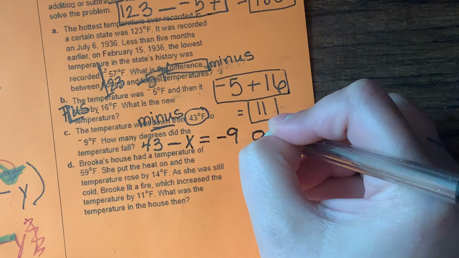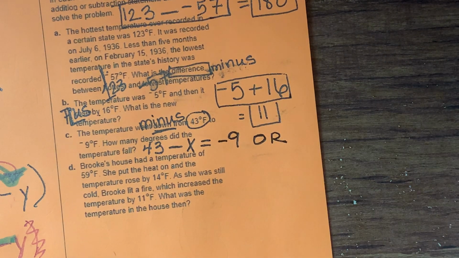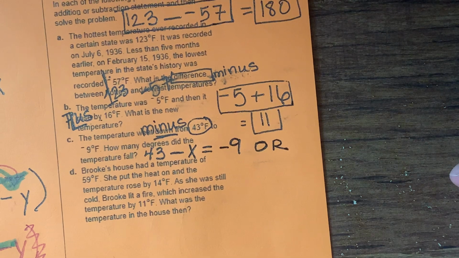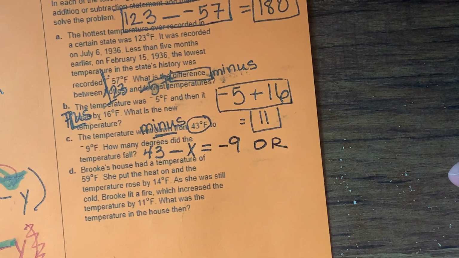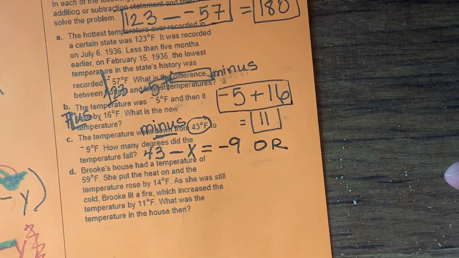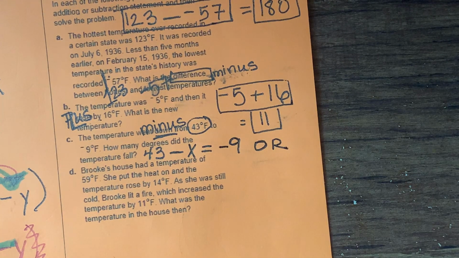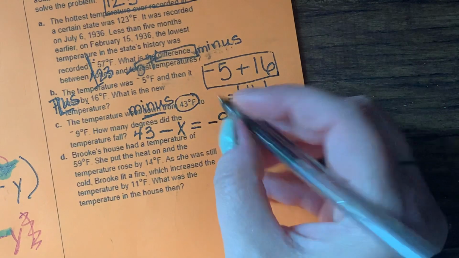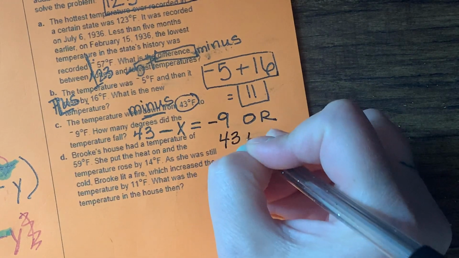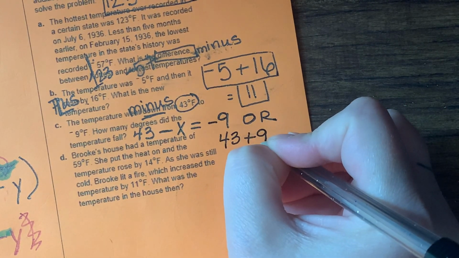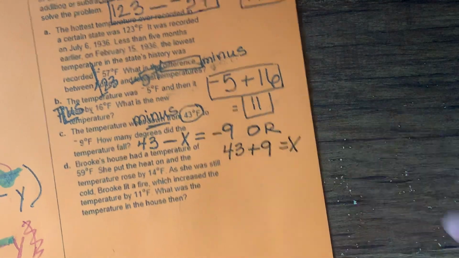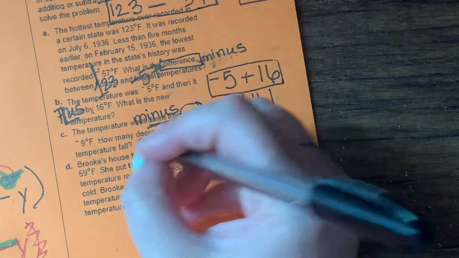Or you could say the opposite, that 43 plus 9 should give me my x value. Either way.